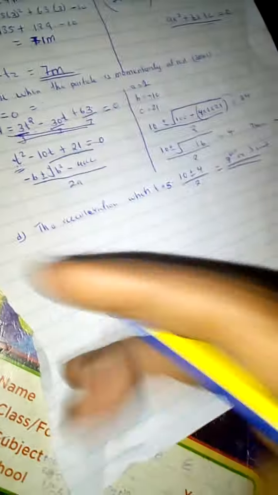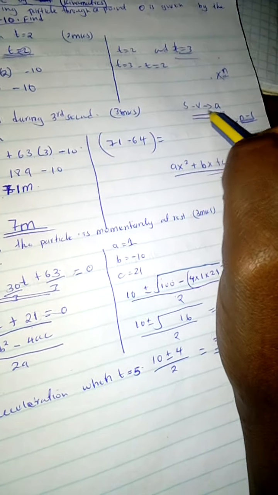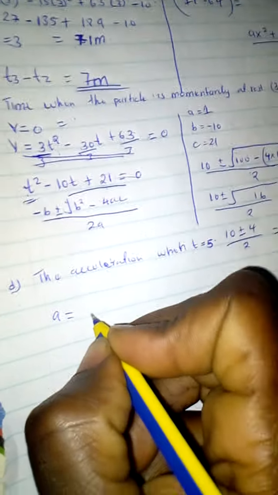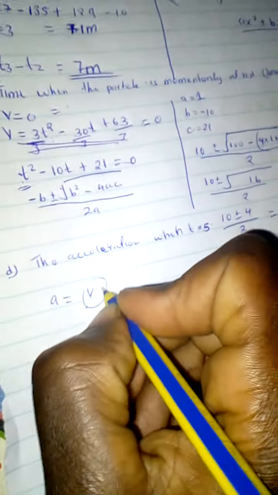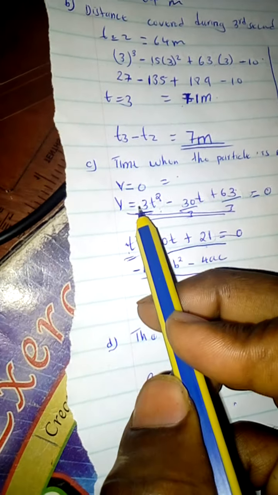Then the next thing we want to do is find the acceleration when t is equal to 5. Just like I said, you start with the distance, then velocity, then acceleration. As you go that way, you differentiate. Now I differentiate the velocity equation to get the acceleration. The acceleration equation is equal to the differentiation of the velocity equation.